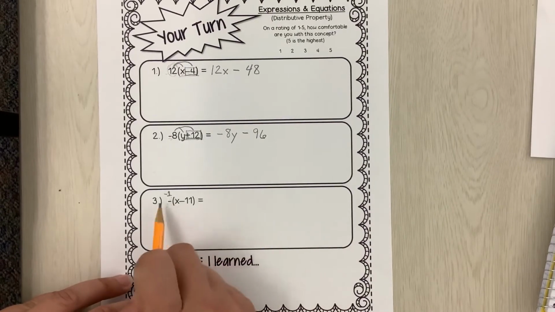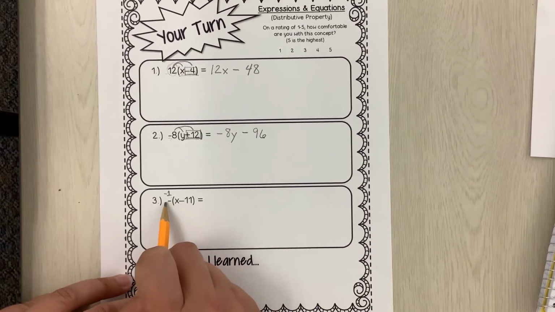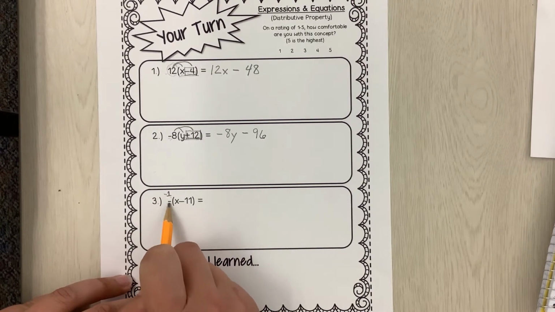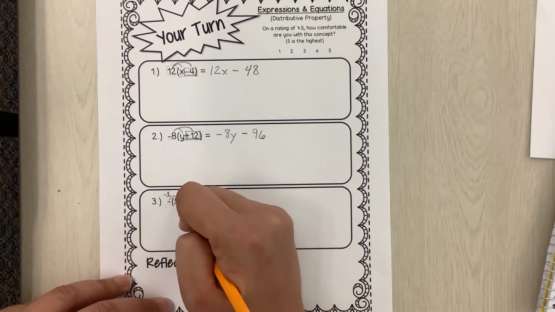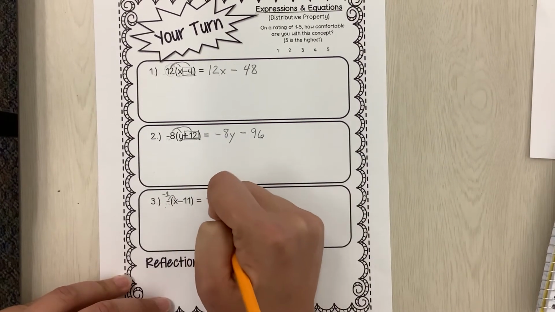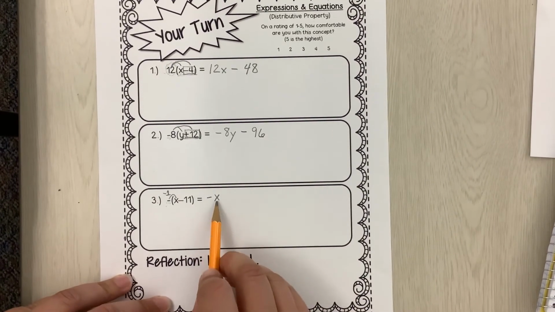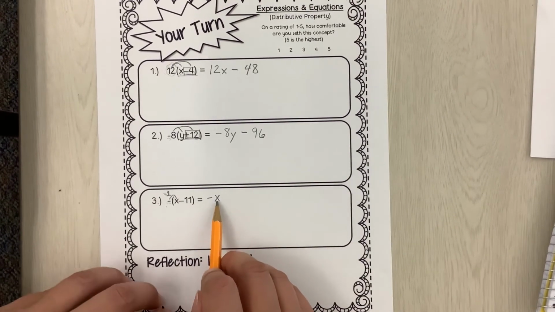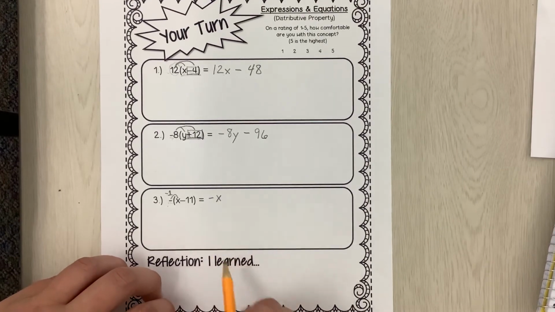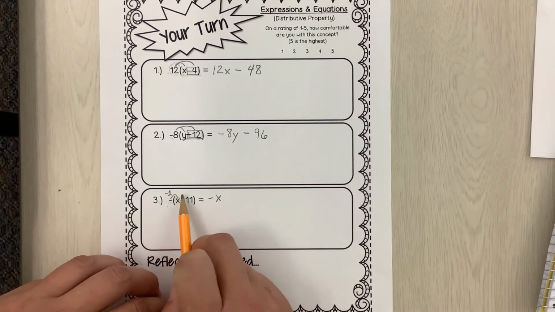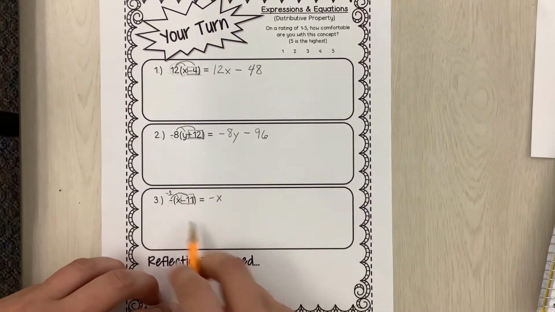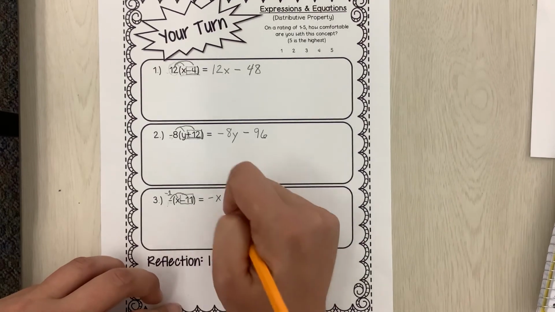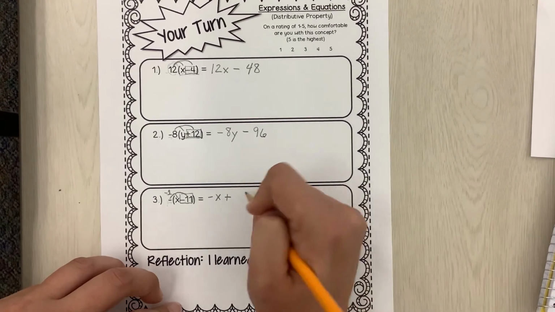This one was a little trickier because they're not giving you a number in front. Remember, if there's no number, then it's a 1. So this is the same as saying negative 1 times x, negative 1 times negative 11. So negative 1 times x is a negative 1x. And again, I don't have to put the 1 because there's just 1x there. That's it. So it represents one of the x's. Then you've got a negative 1 times a negative 11, because remember, you're taking the symbol in front of it. A negative times a negative is positive, and 1 times 11 is 11.